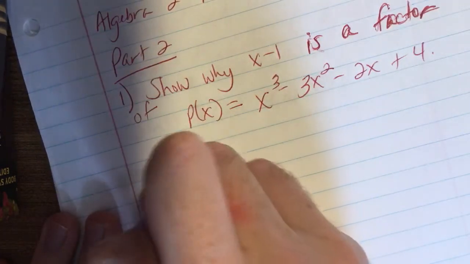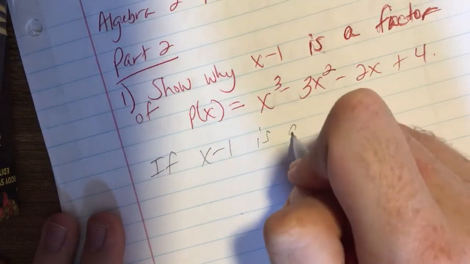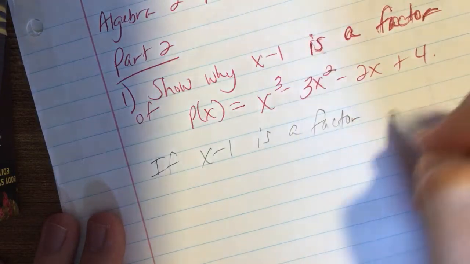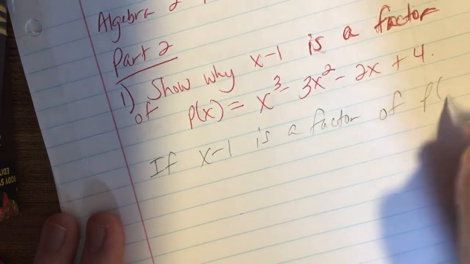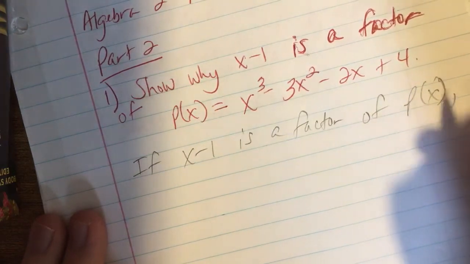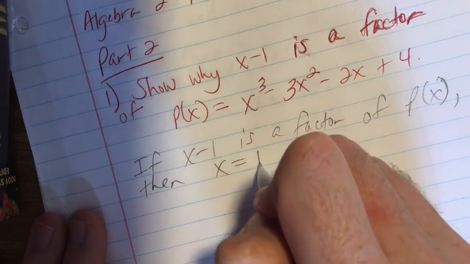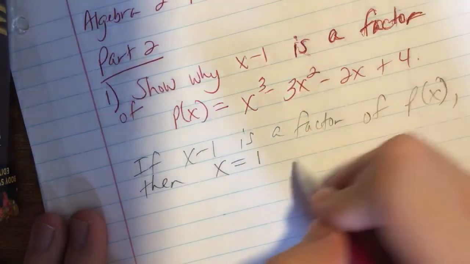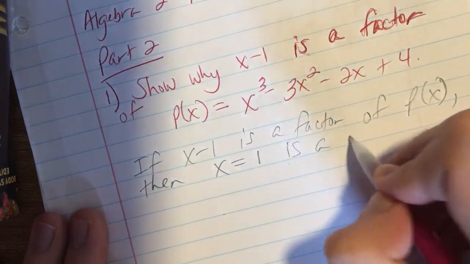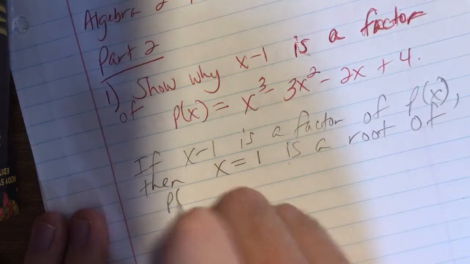If we're told that x minus 1 is a factor of p of x, then we know that x equals 1, with the opposite sign, is a solution or a root of p of x.